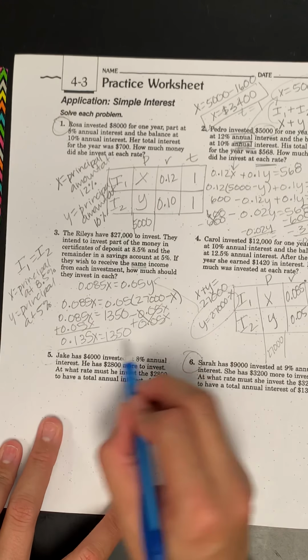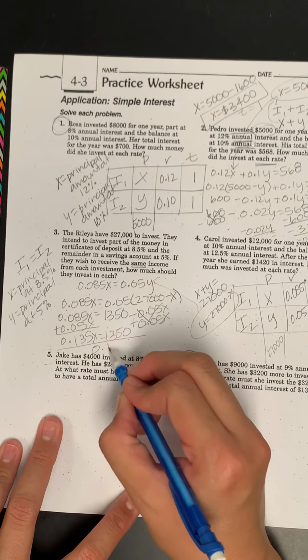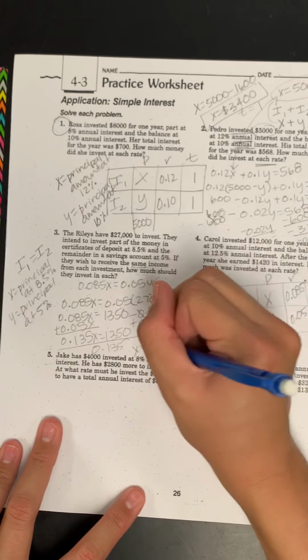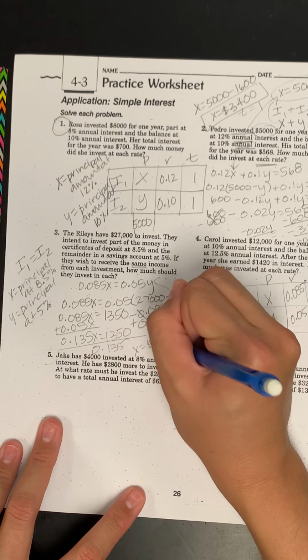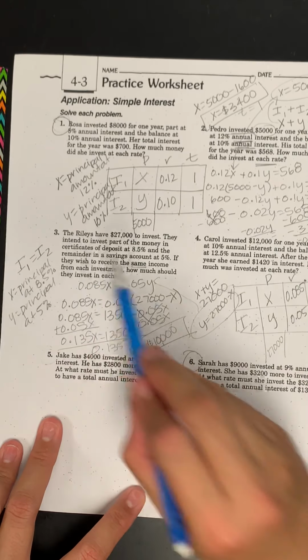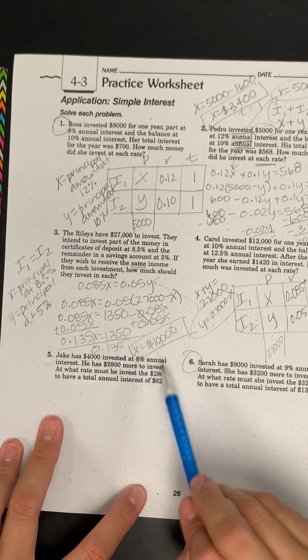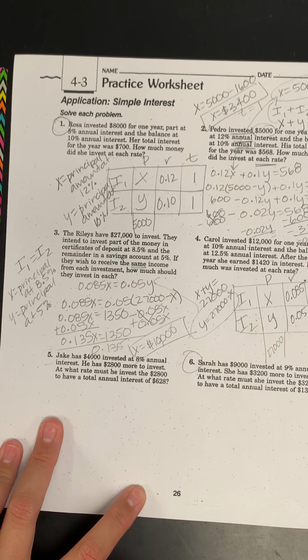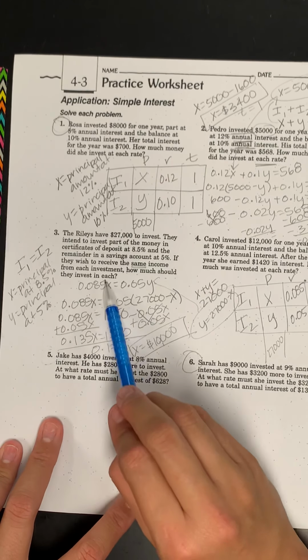I'm going to divide both sides by 0.135, and I get that x equals 10,000. So what this tells me is that the Rileys would have to invest $10,000 at the 8.5%.